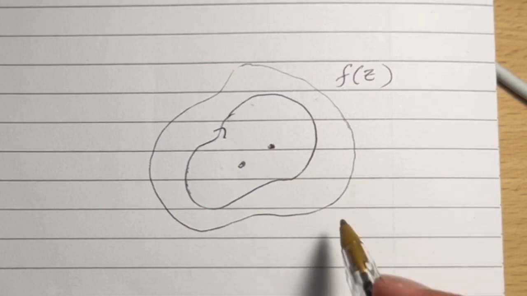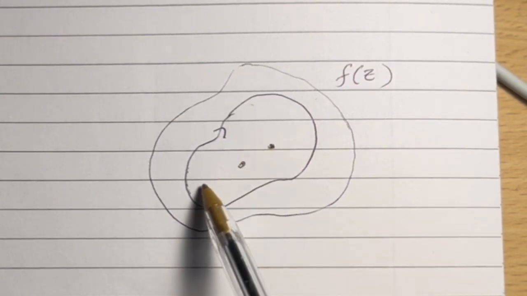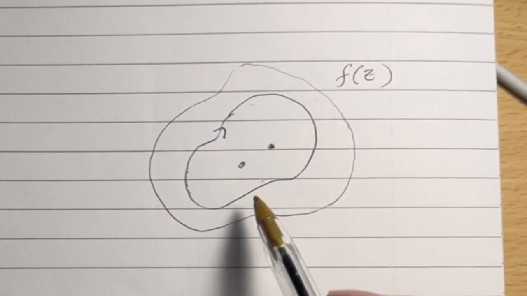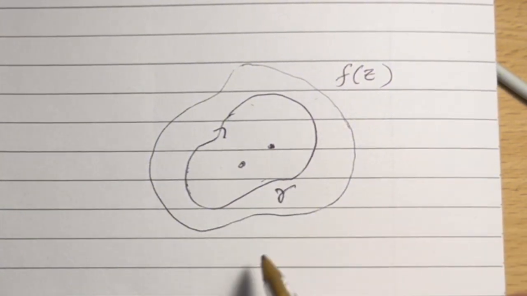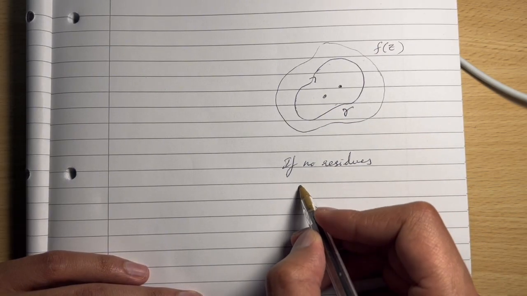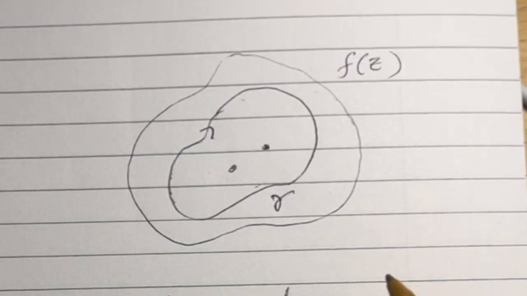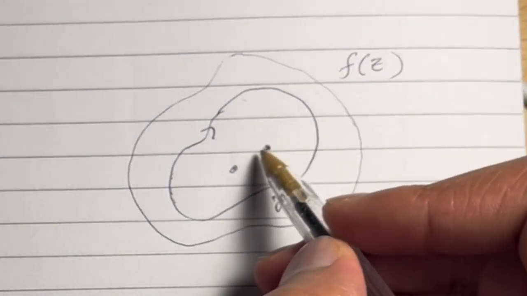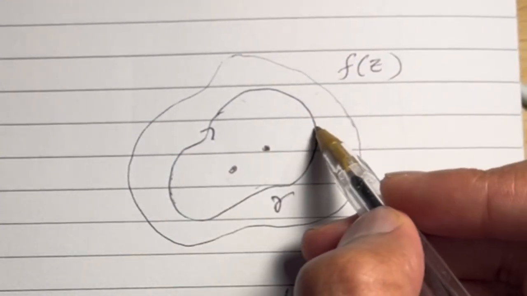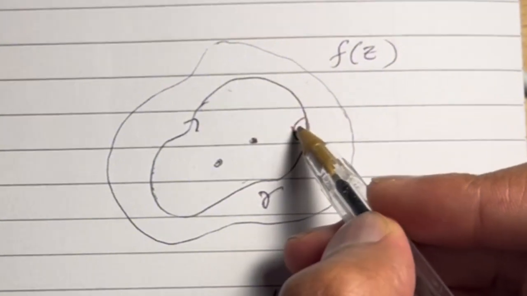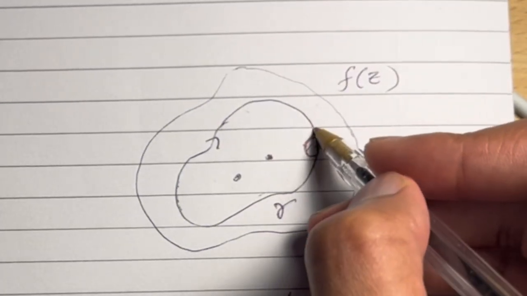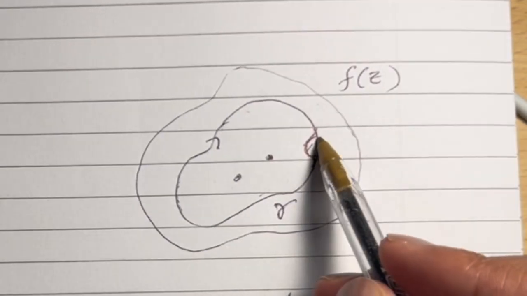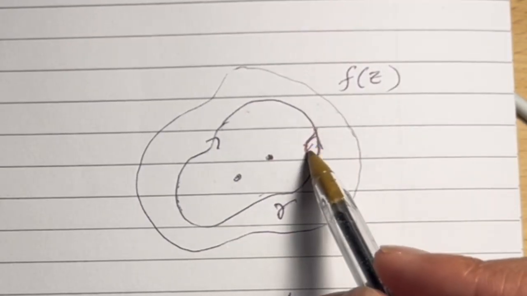Cauchy showed that if there are no residues inside the contour, no points where it's not analytic, then this integral is 0. And that means if I can find some places where there are no residues, then I can take this cycle integral, know that it would go to 0, and so I can just move the integral around. I can cancel this part out and use this part instead.